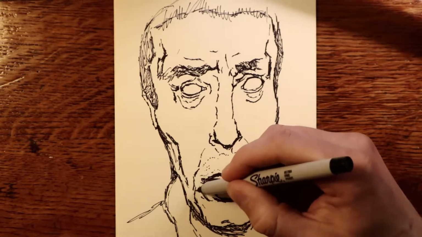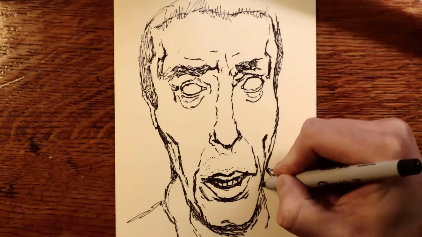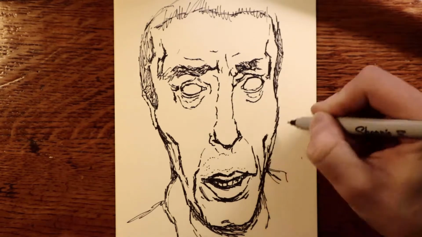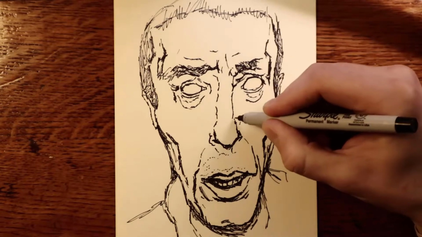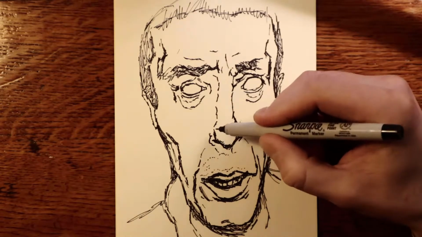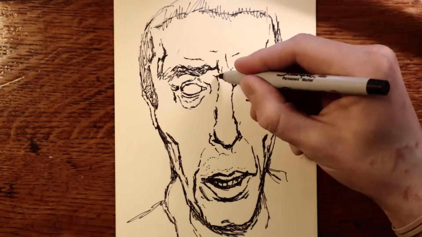So all the mistakes I made on the chin and the side of the face, I'm just going to make shadows out of them. It's no big deal. I'll leave you to the drawing, and we'll check back in as we begin to shade.